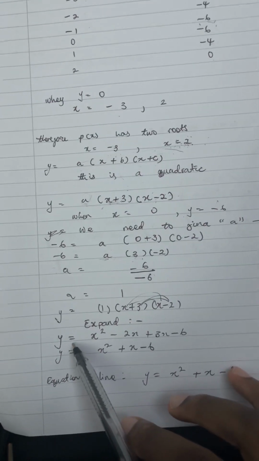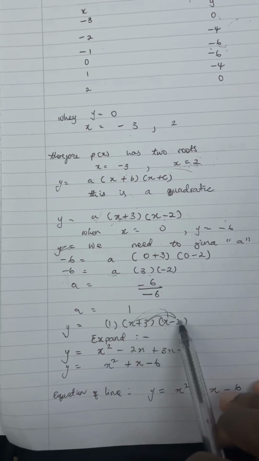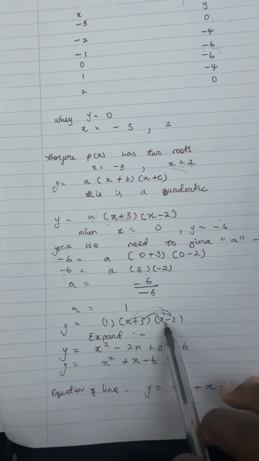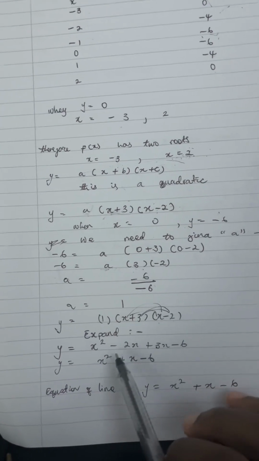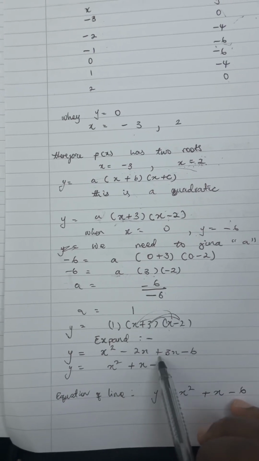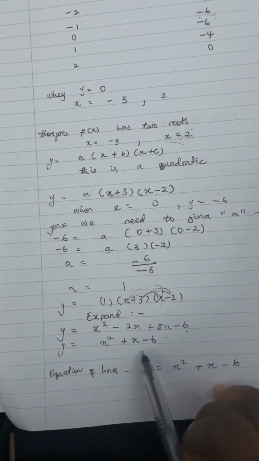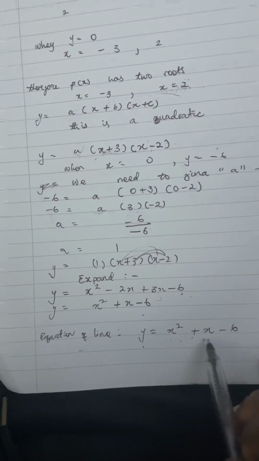We now expand, multiplying x by x, x by minus 2, and 3 multiplied by x, 3 by minus 2. You now get to this point: x squared minus 2x plus 3x minus 6. And this is the equation of the curve: y equals x squared plus x minus 6.